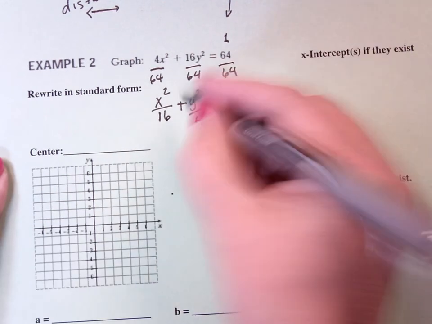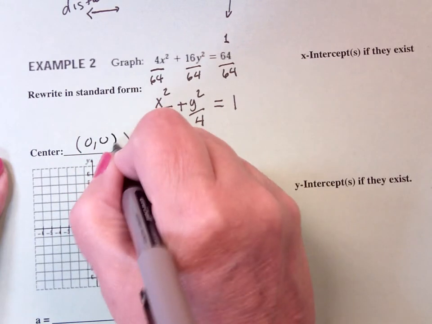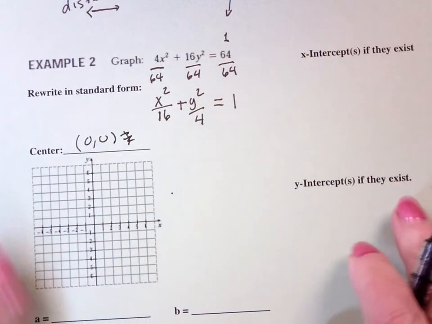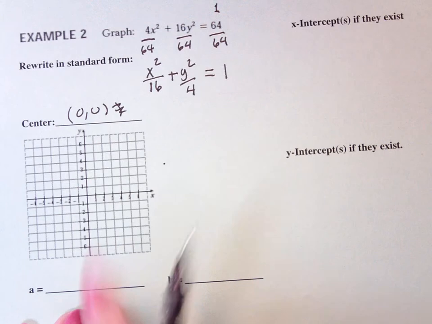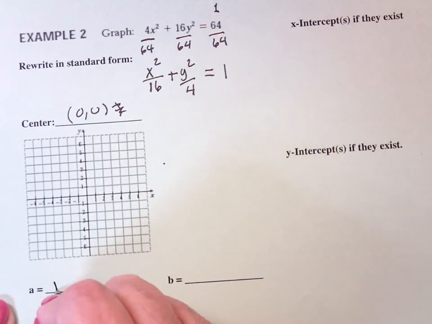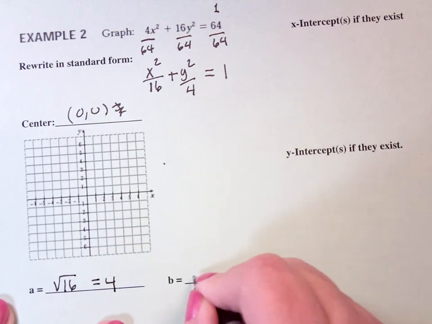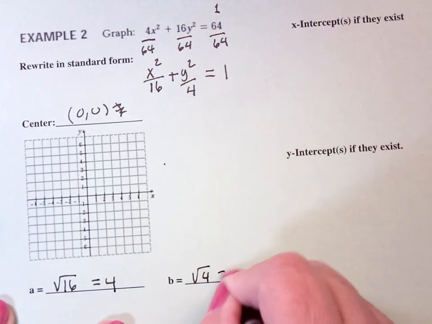So the center is where? 0, 0. And when I look at A, I'm always taking it under the x, so it's going to be the square root of 16, which is 4. And B is the square root of 4, which is 2.